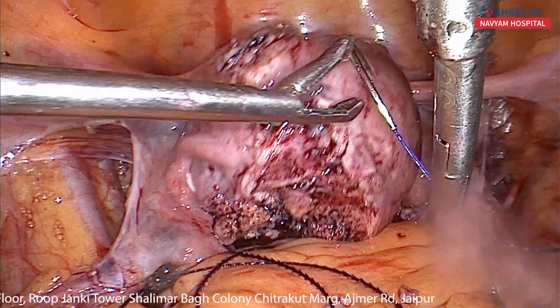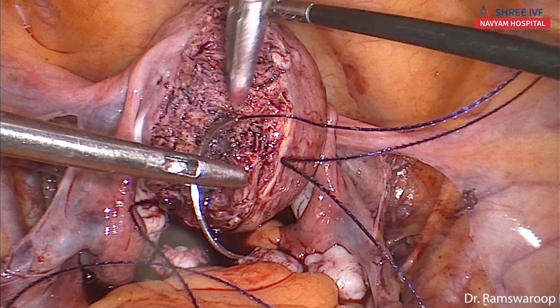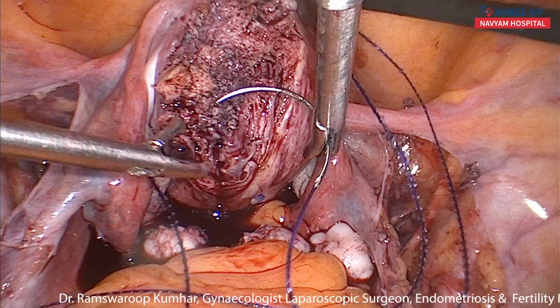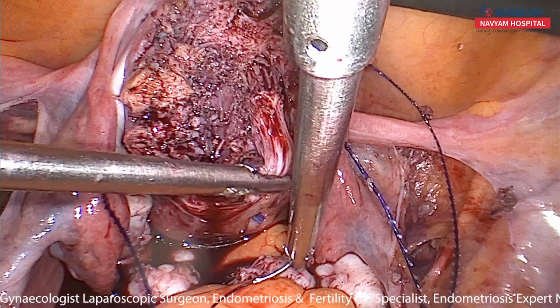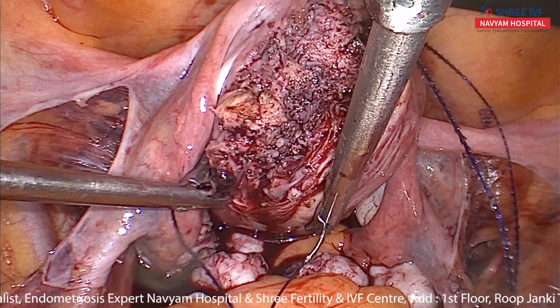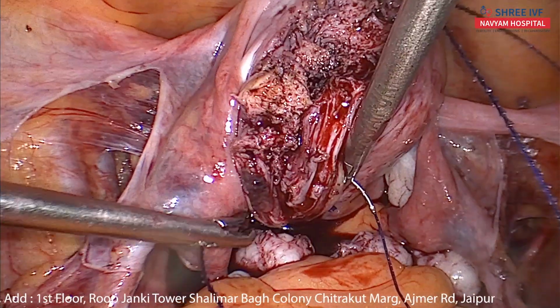Is there any knot? No. This middle port suturing is a little tricky, but very useful. So we should learn it. We should use it wherever we need to suture the posterior wall.